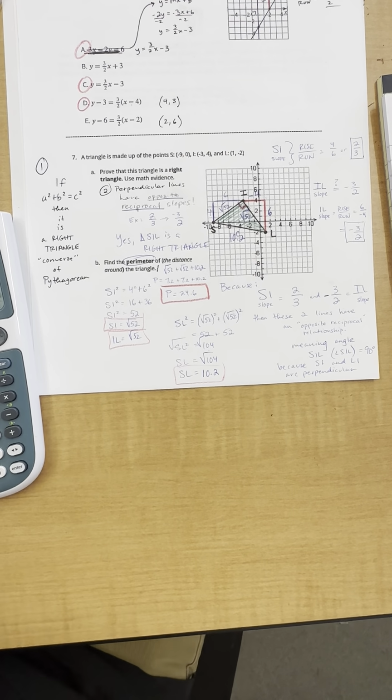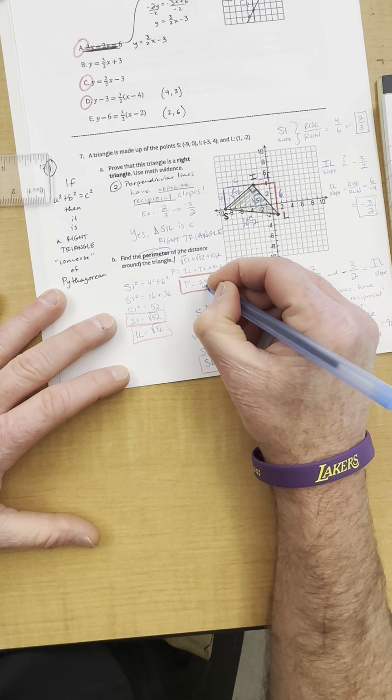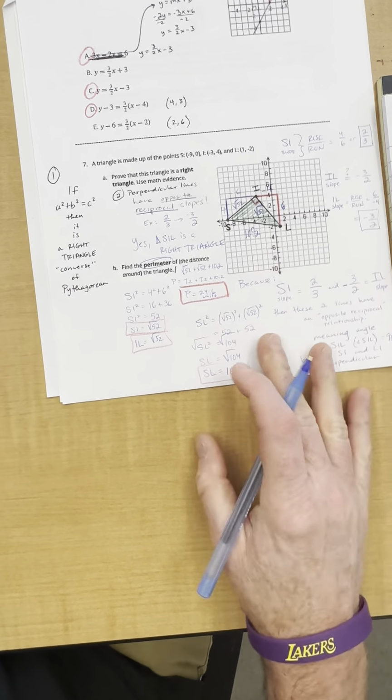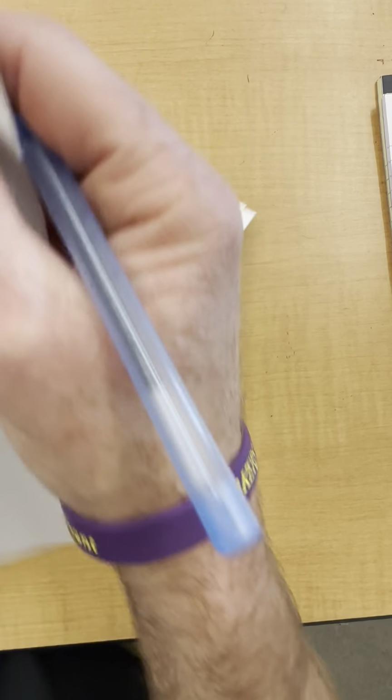Wowzers. It's gonna be a tough test. Gotta say units. This is a study guide. Yeehaw. All right, hey, that's it.